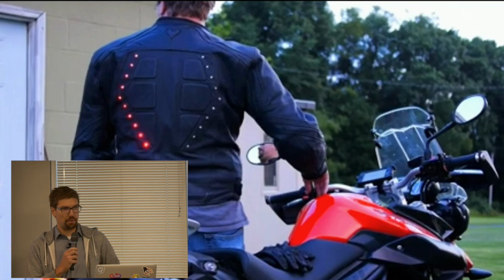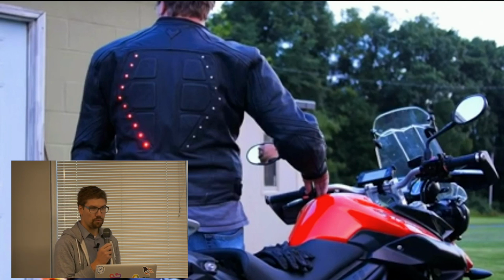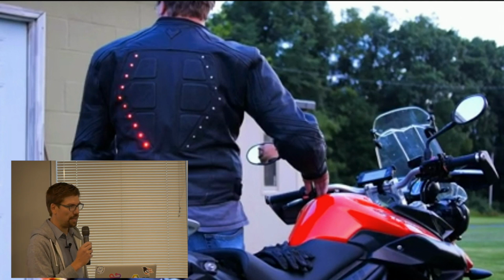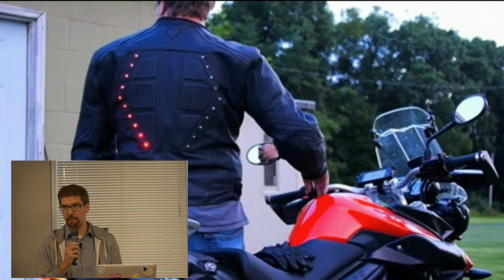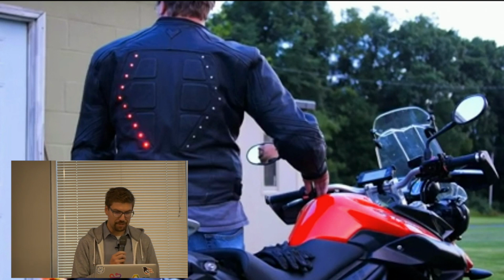What I learned through this experience, this was originally done using Arduinos and microcontrollers, was that hardware can be hard. That's surprising, I know.